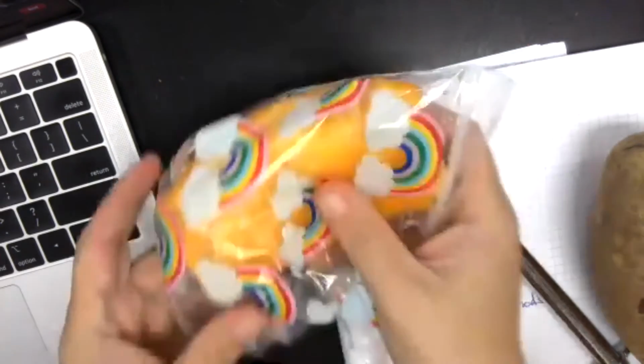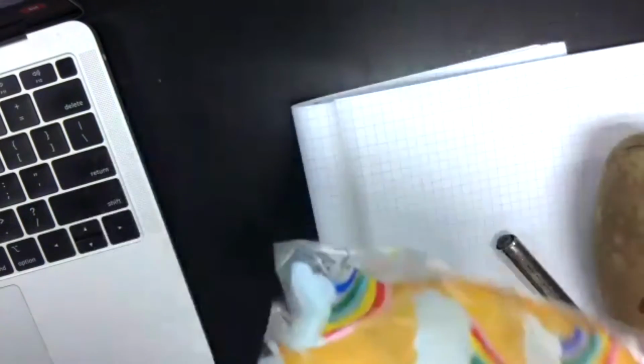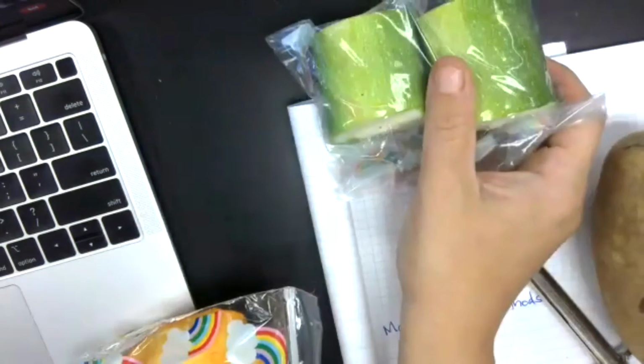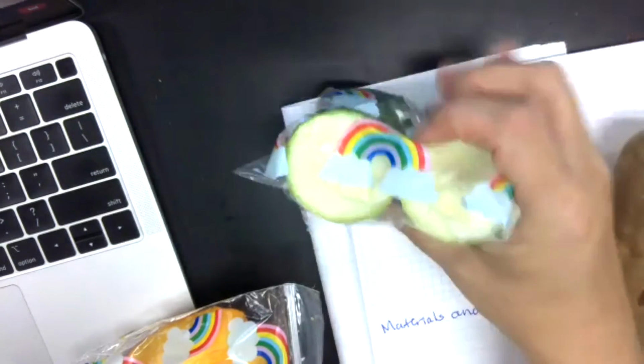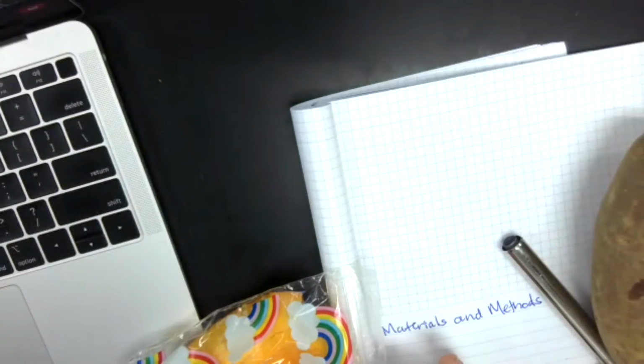The vegetables are all in little baggies, so hopefully you can tell them apart. Be careful, like with zucchini versus celery. Hopefully you know the difference, but you never know. So that's a zucchini, and this is the cucumber. Like I said, you never know.